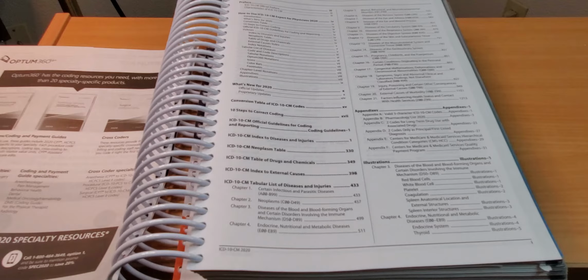It's telling you here how to use the ICD-10-CM manual. It's actually giving you instructions on how to use it and what's the best way to make use of this book. So it's written down here. It's got it very broken down in detail, which is wonderful, I think.